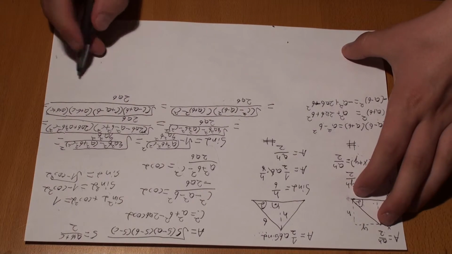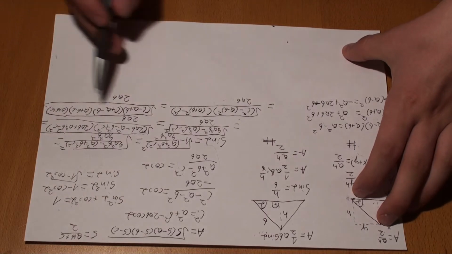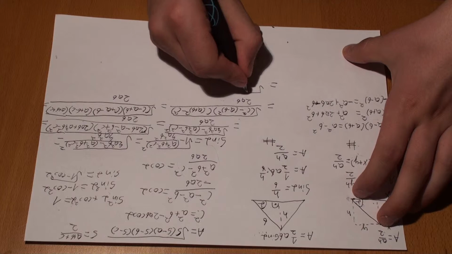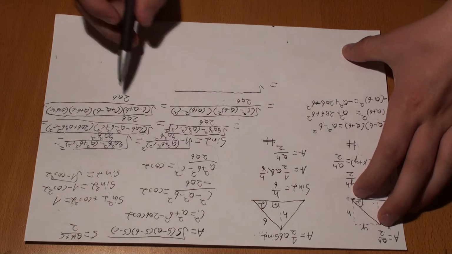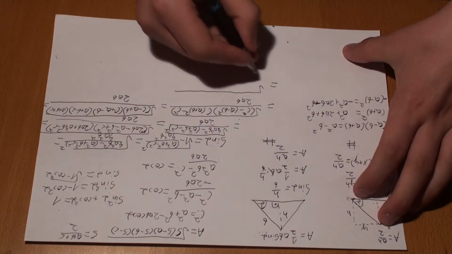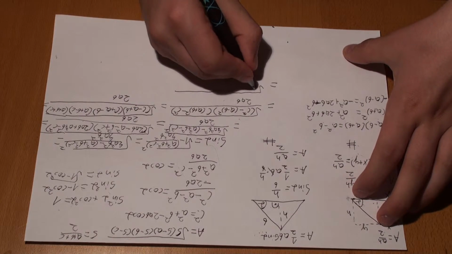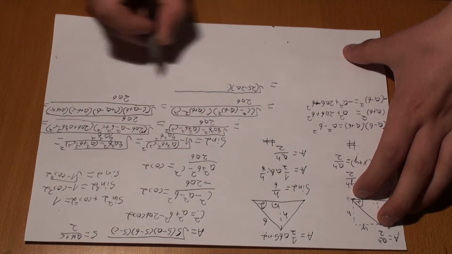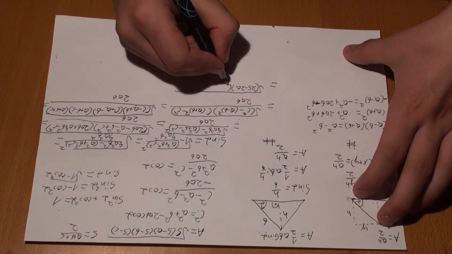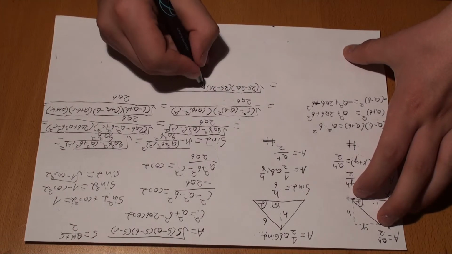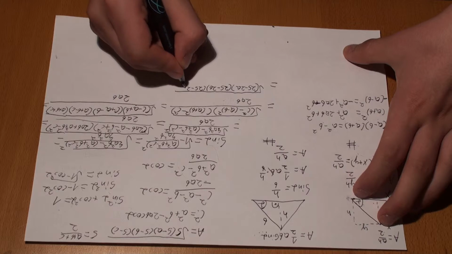Now all this, let's plug in S now, okay? So we're gonna have the square root of, this is gonna be 2S minus 2A, 2S minus 2A. This is gonna be 2S minus 2B. This is gonna be 2S minus 2C.